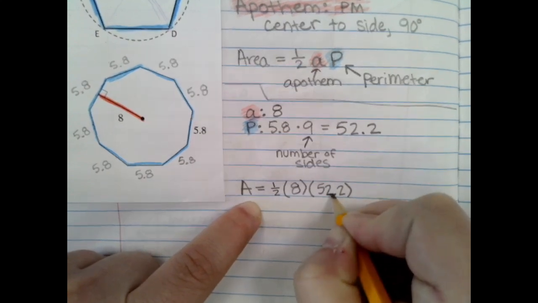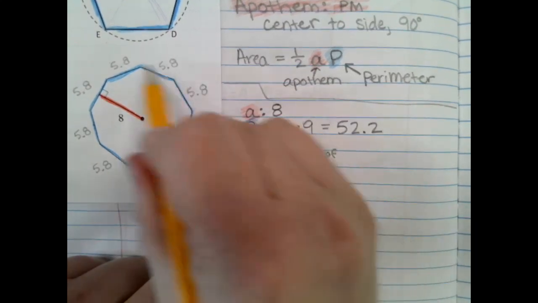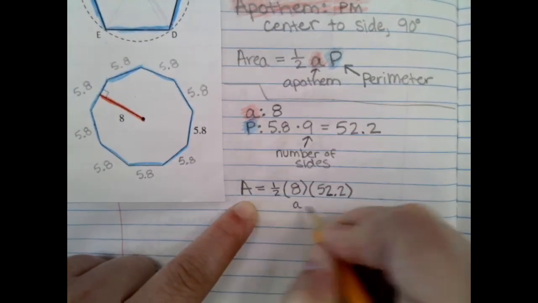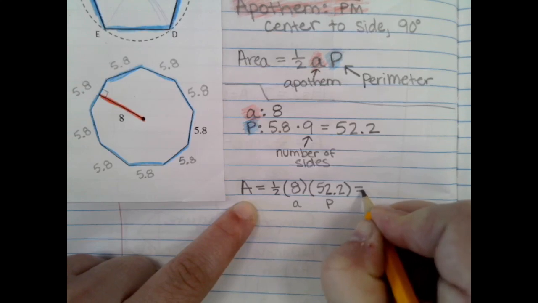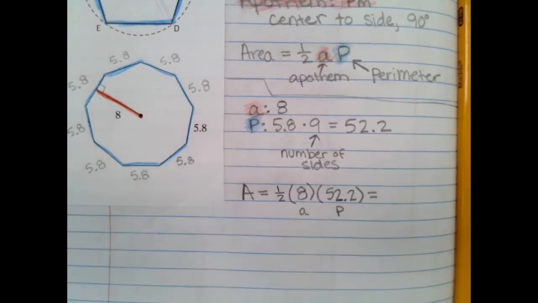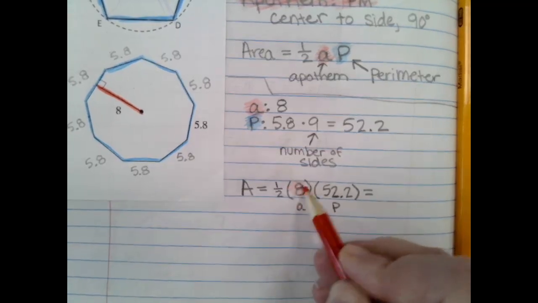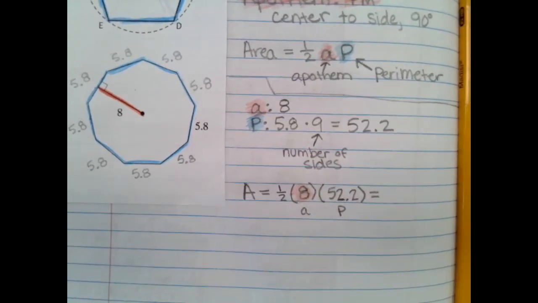Not the 5.8. 5.8 would be the one side. We need all the way around. So that's where we multiplied it by 9. If you're color coding, you could color code that. If you're not color coding, you might want to put a little A and P next to that so you know where those came from.